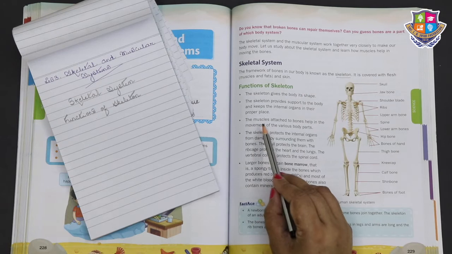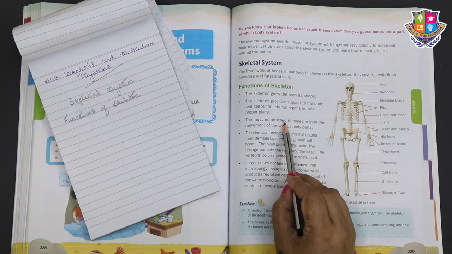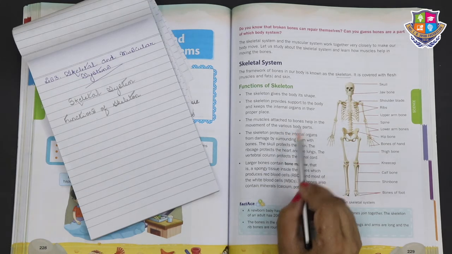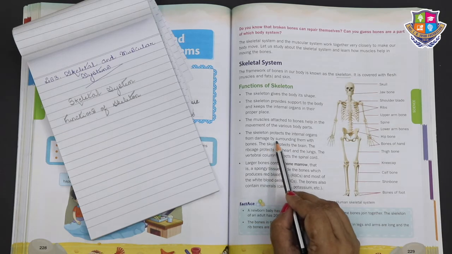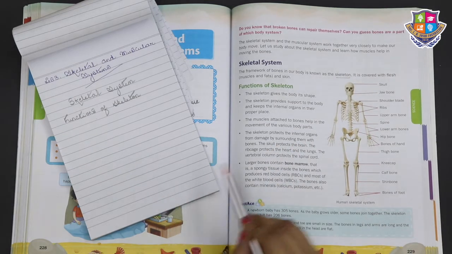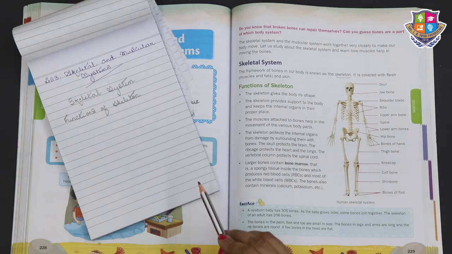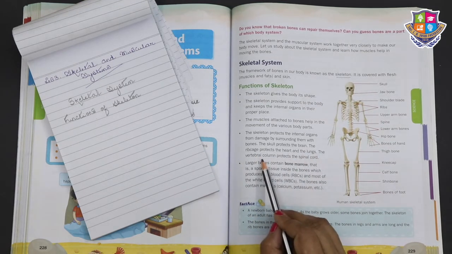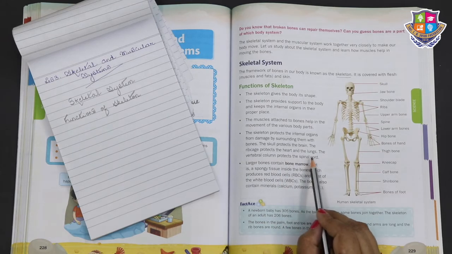Okay? The muscles attached to the bones help in the movement of the various body parts. The skeleton protects the internal organs from damage by surrounding them with bones. The skull protects the brain. The ribcage protects the heart and the lungs. The vertebral column protects the spinal cord.